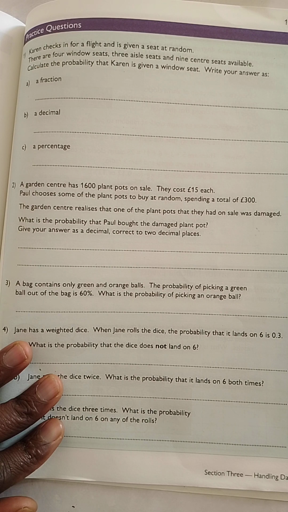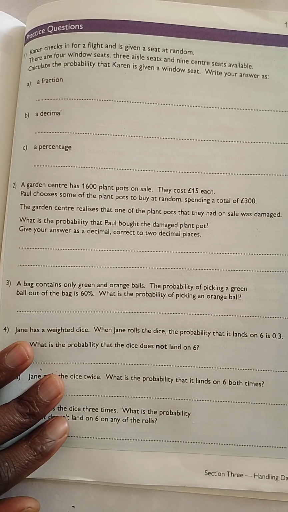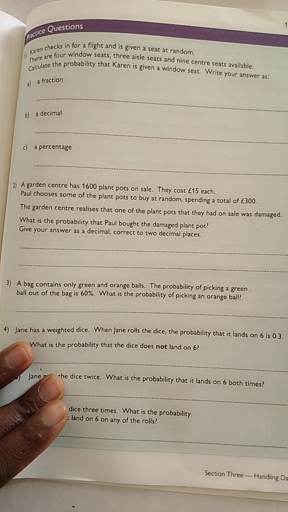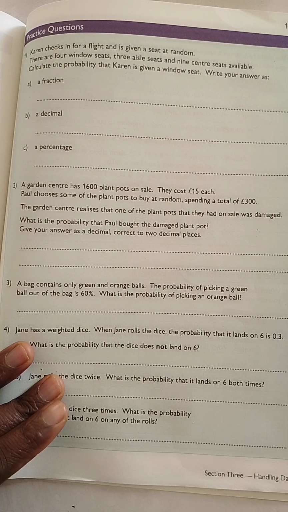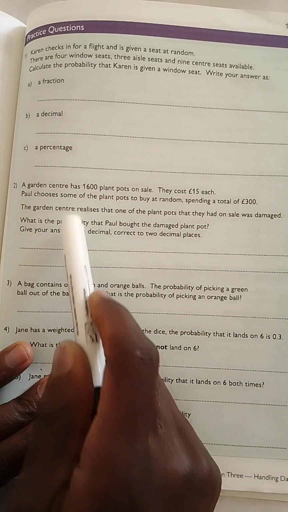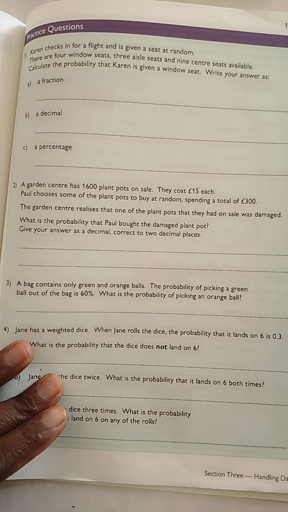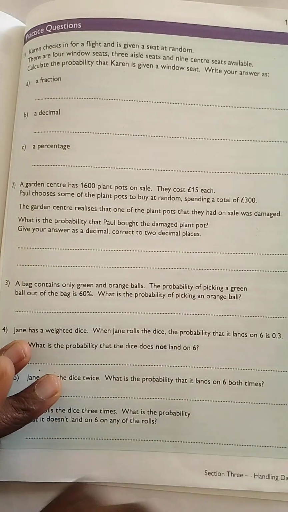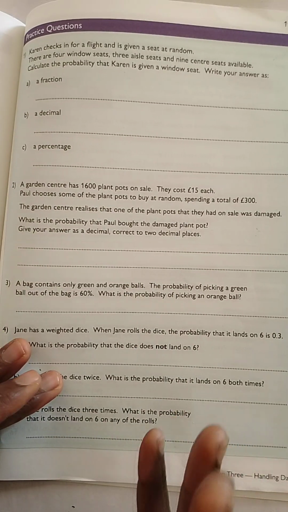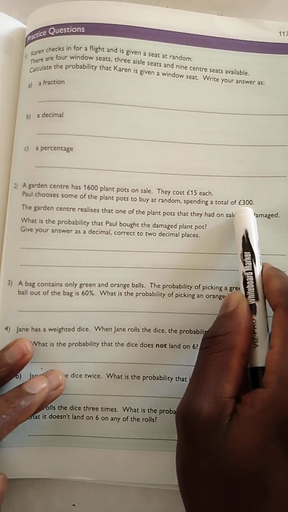Now, I tell you, this question looks tricky, but it's very simple. Again, you have to first realize what the total outcome available is. The total outcome is the total number of pots on sale, which is 1,600 plant pots, right? 1,600 is the total outcome that we have. Now, we have to look here.